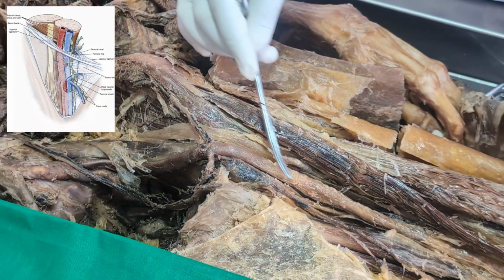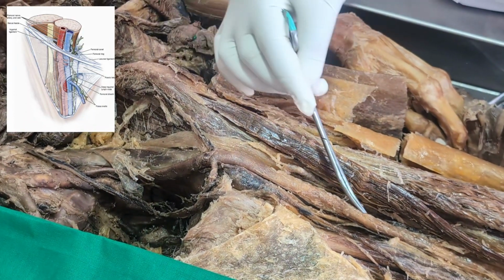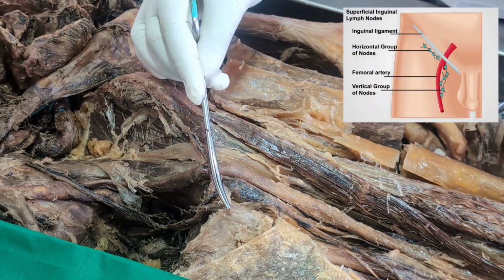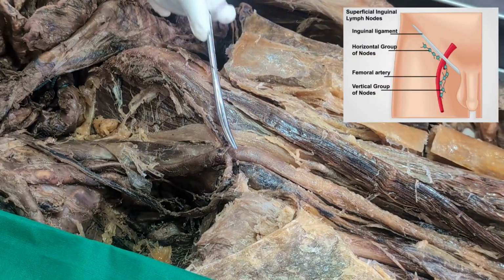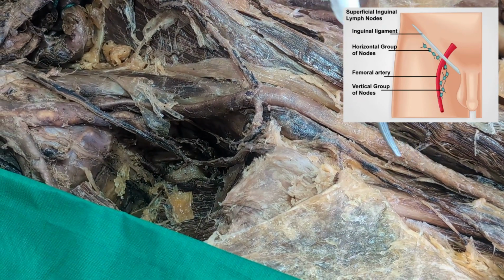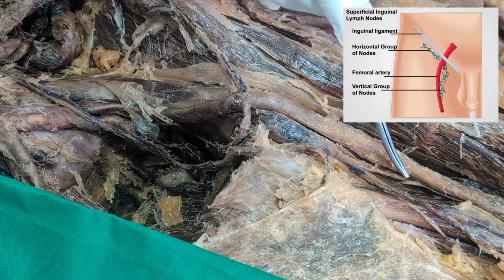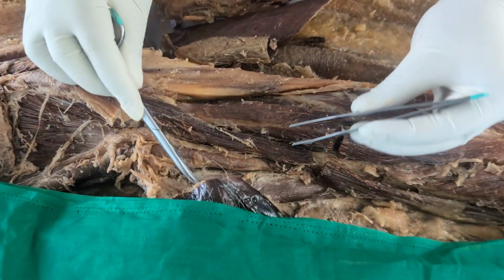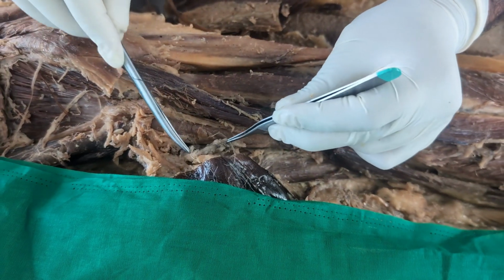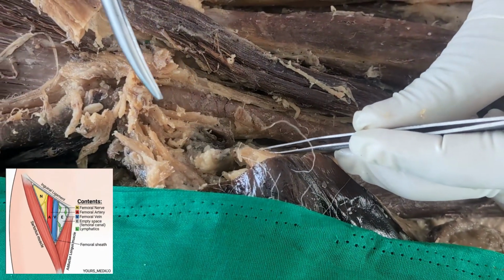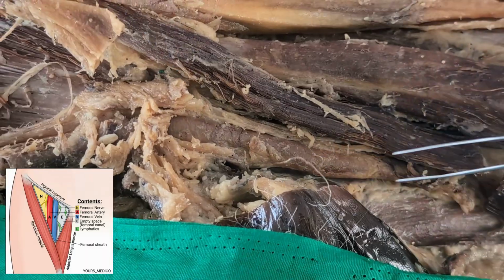The roof of the femoral triangle is formed by the fascia lata and the overlying skin. There are superficial inguinal lymph nodes arranged along the inguinal ligament. They are also arranged along the terminal part of the great saphenous vein. This is to show you further details of the contents of the femoral triangle. You can see a lymph node here, which is medial to the femoral vein. This is the deep inguinal node of Cloquet.